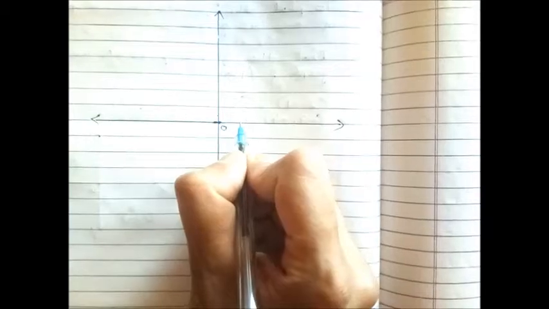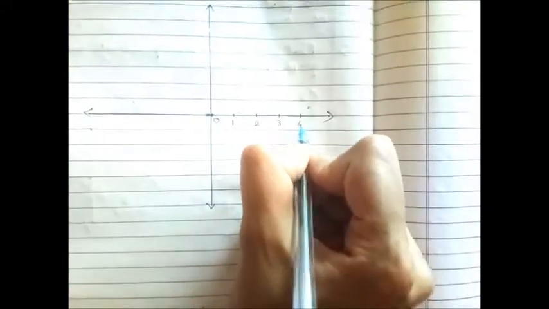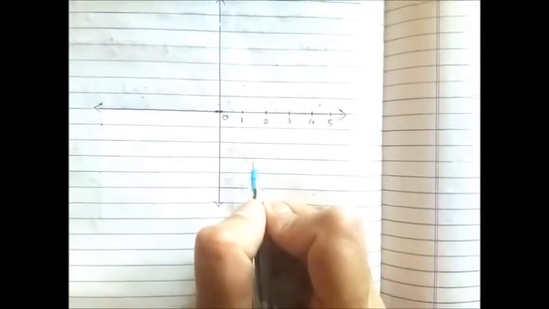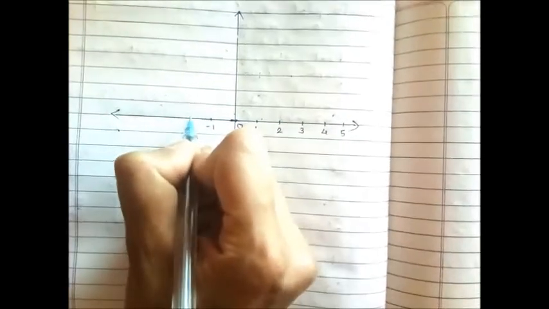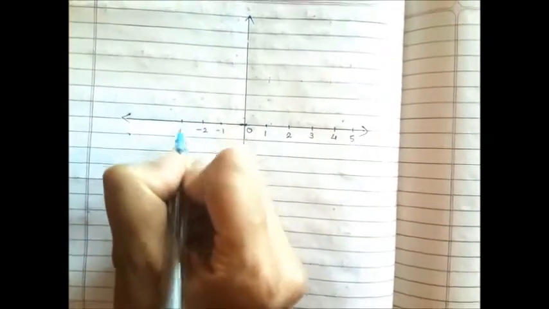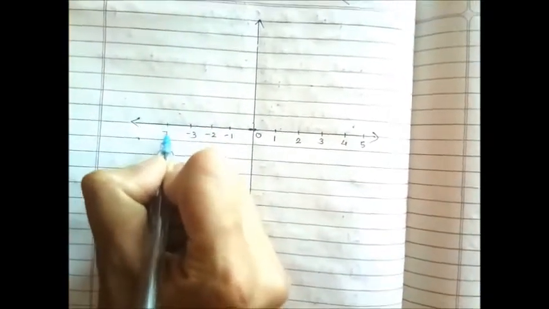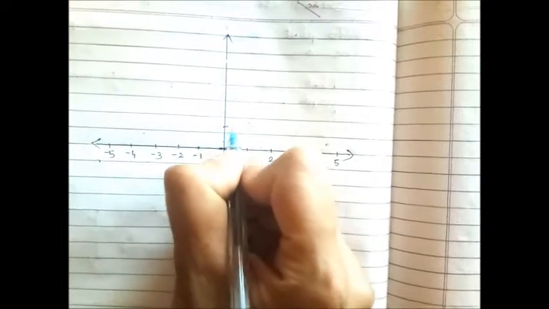Now take 1 centimeter distance using the scale: 1, then 2, then 3, then 4, then 5 and so on. Use the scale and take 1 centimeter distance. Minus 1, minus 2, minus 3, minus 4, minus 5 and so on. Here also take 1 centimeter distance.